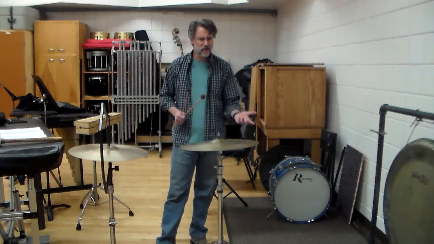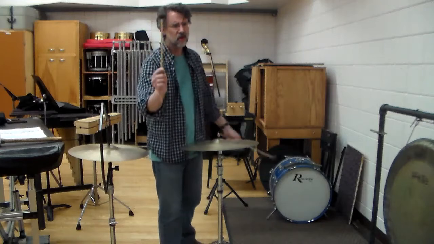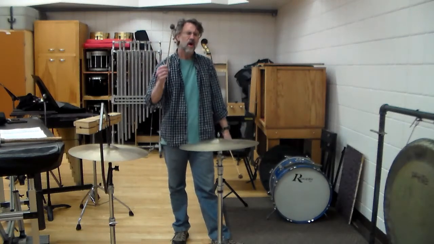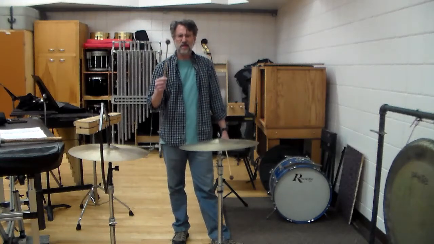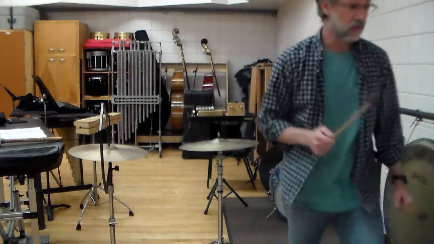When you play suspended cymbal, the sticks aren't a huge deal. You can buy dedicated suspended cymbal sticks. Let me actually grab them. I think we have them over here.